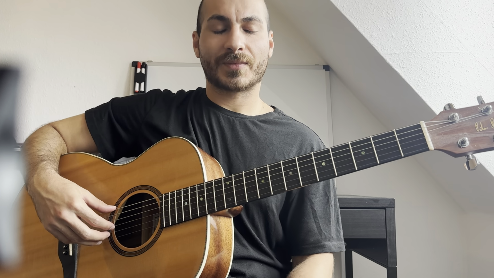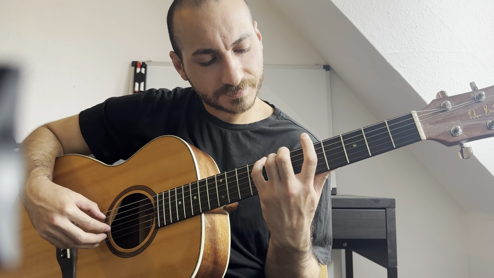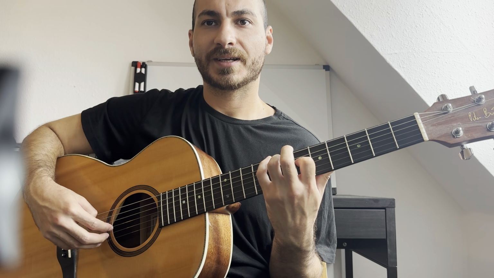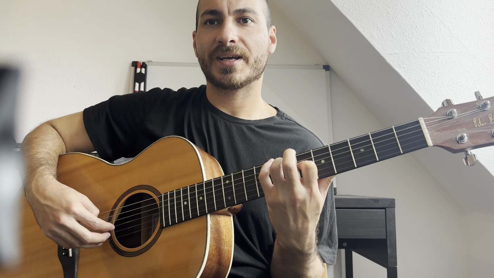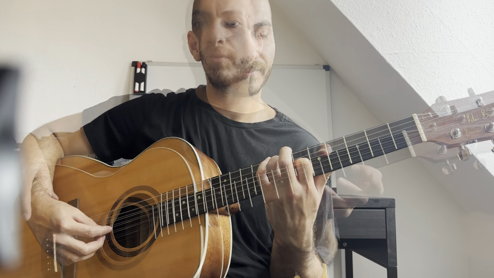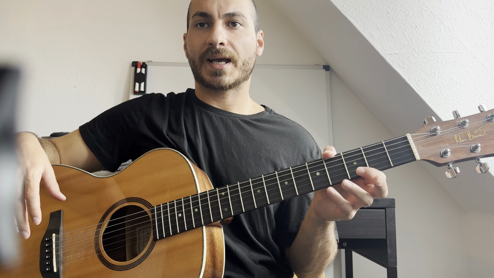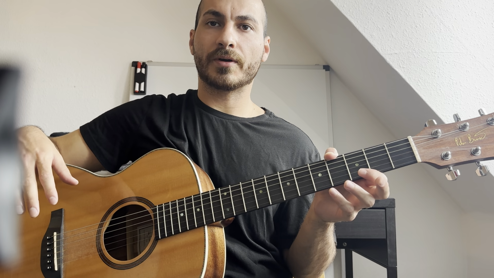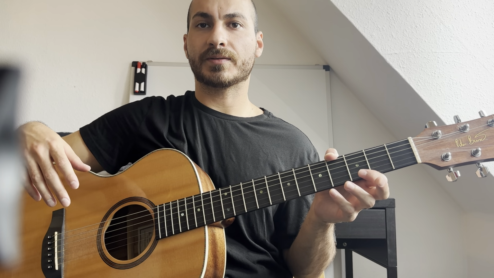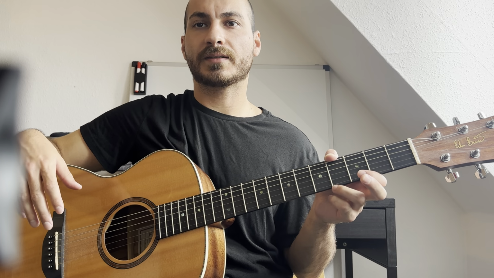Diminished: tense, unstable. It wants to resolve somewhere. It can't just sit here. And the next one, augmented: stretched, dreamlike, unsettled in a completely different way. 4 chord qualities, all built the exact same way. 2 third stacks. The only variable is whether each third is major or minor. That's it. That's the entire system.